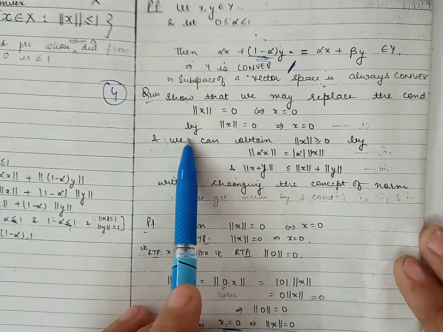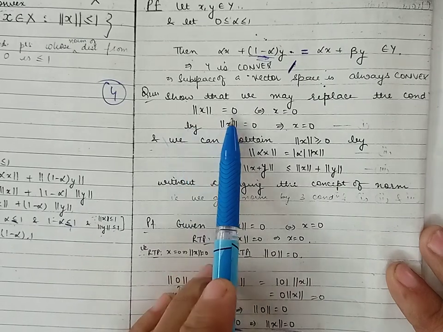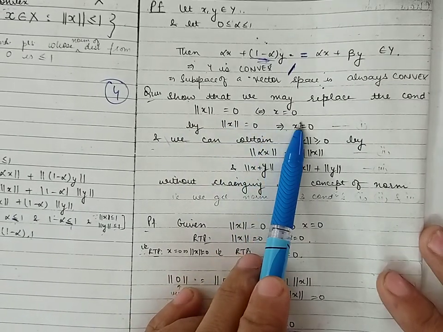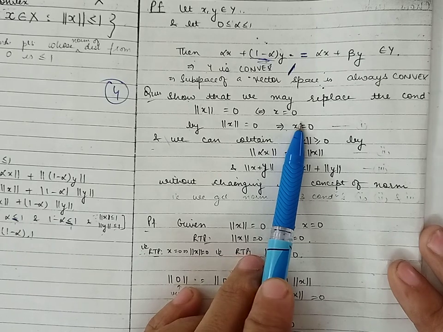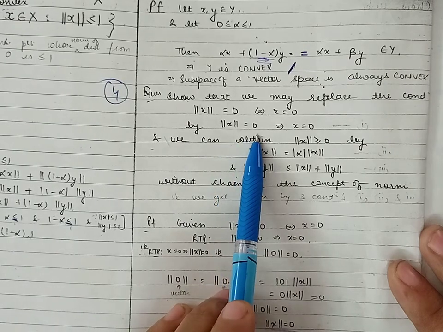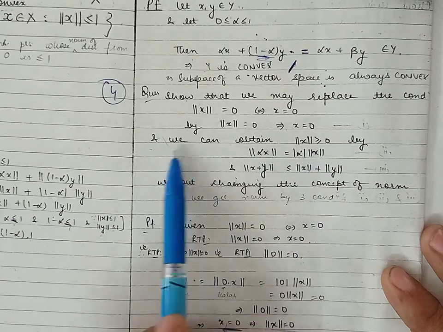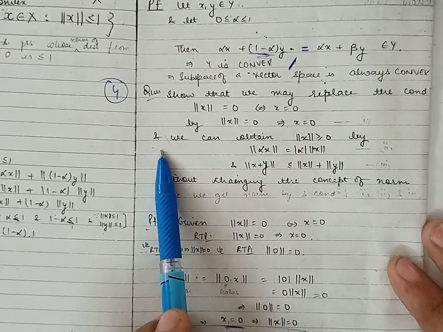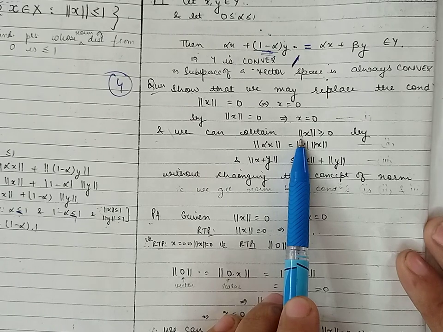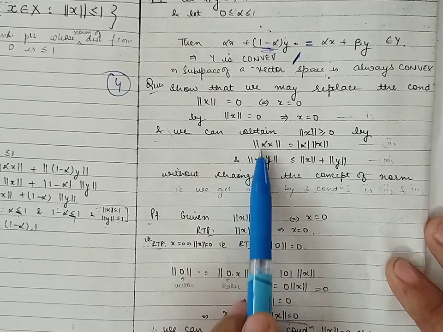Now here in this problem we will show that the condition norm x is equal to 0 if and only if x is equal to 0 can be replaced by the condition norm x is equal to 0 implies x is equal to 0. And also in the next part we are to prove that the non-negativity of norm can be obtained by using the last two properties of norm.